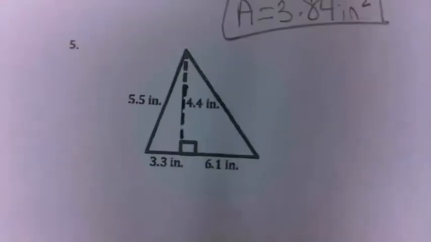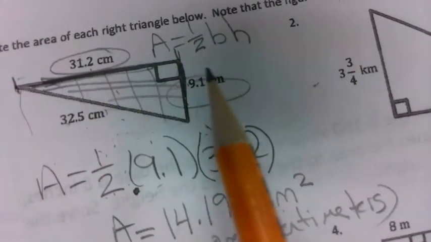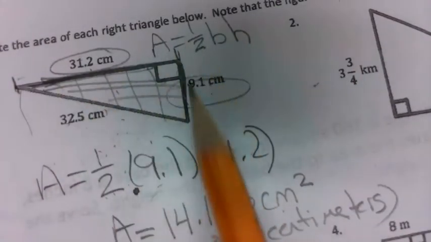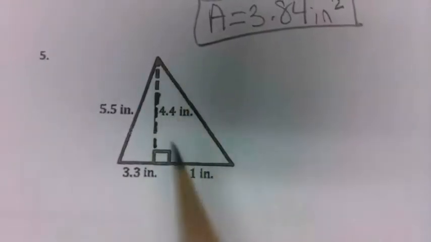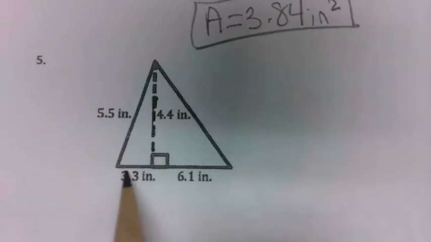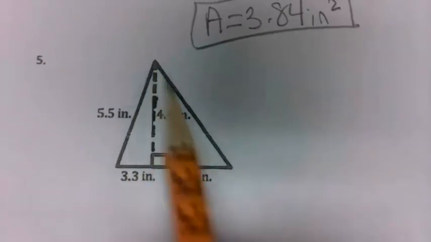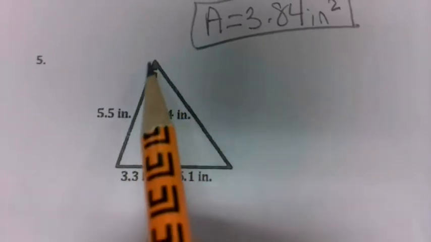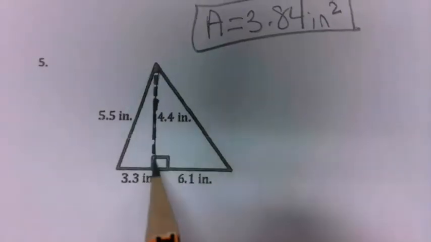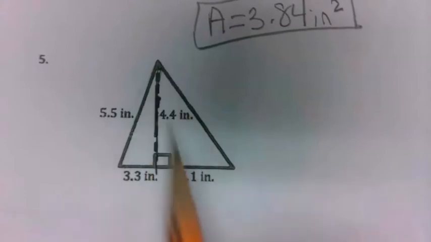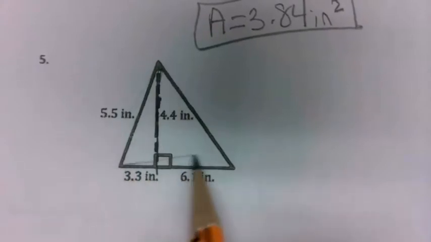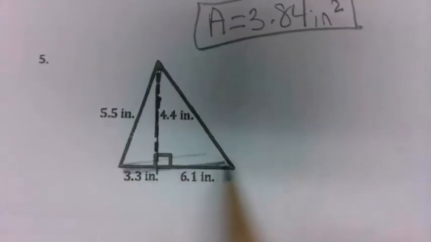Okay, so now let's look at this. Both of these were right triangles because you have your right angle right on the outside. Well, this one is an isosceles triangle. You are going to have two slanted lines. So your perpendicular line will go straight up the middle. And then you have your base, which is going down the bottom.